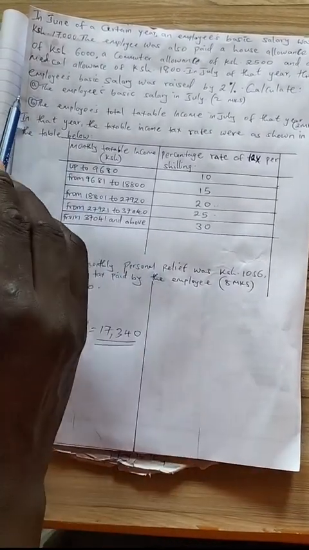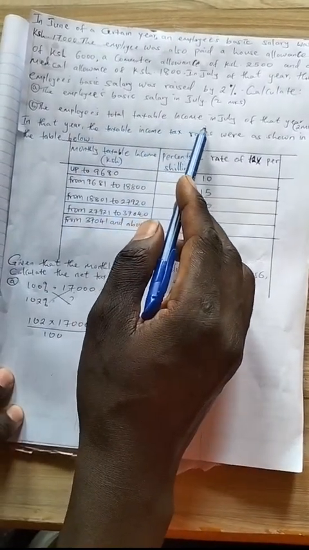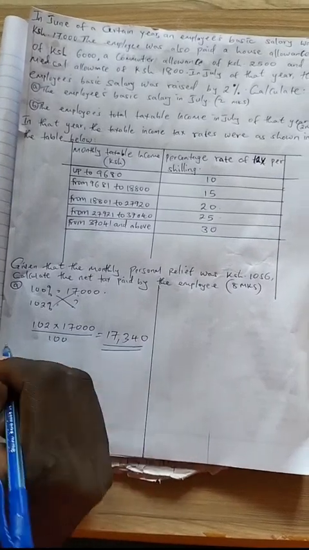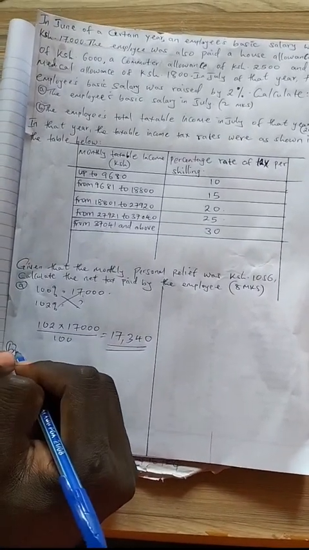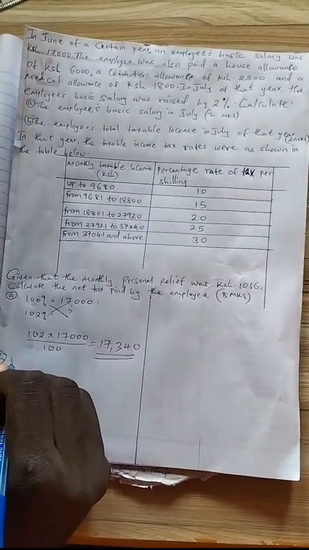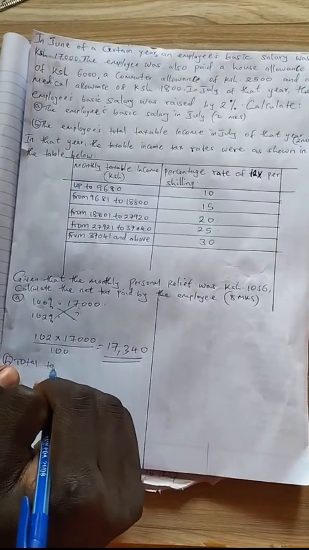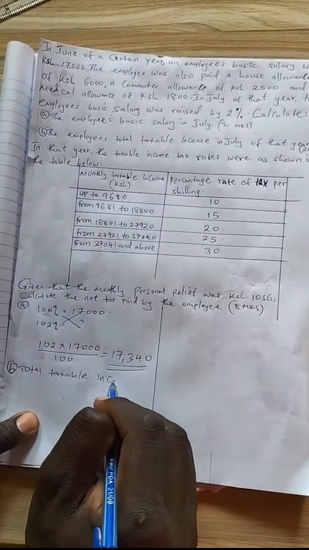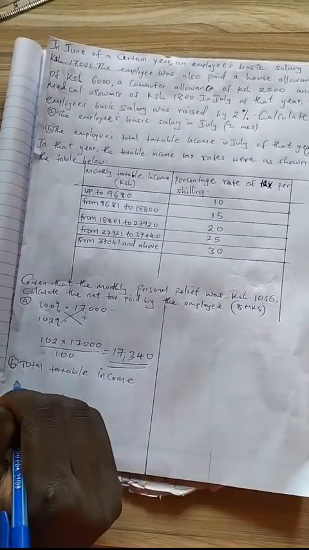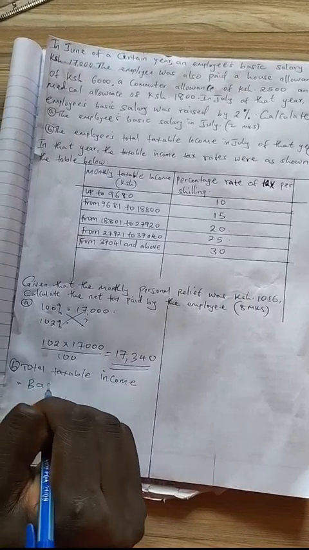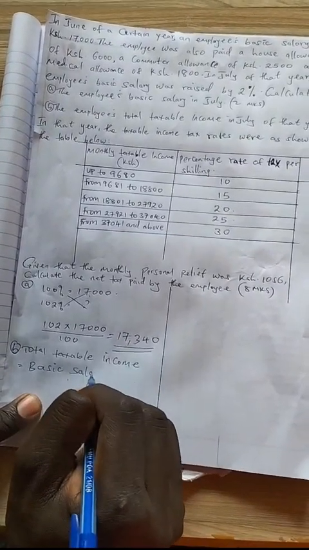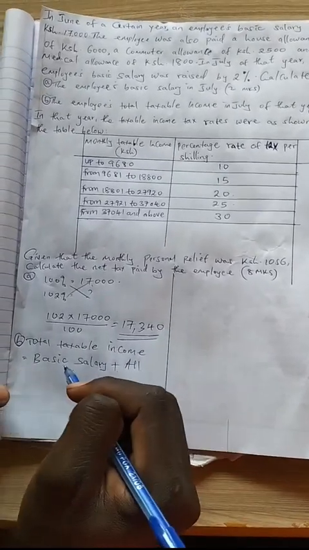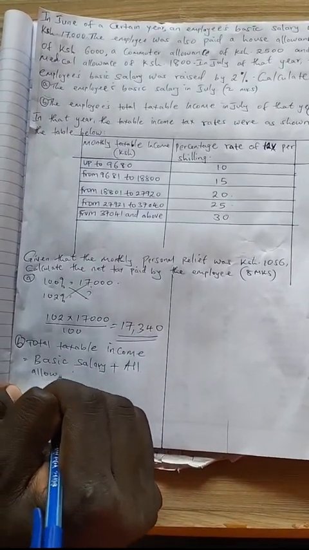Question B was to calculate the employee's total taxable income in July of that year. The total taxable income is usually calculated as the basic salary plus all allowances.